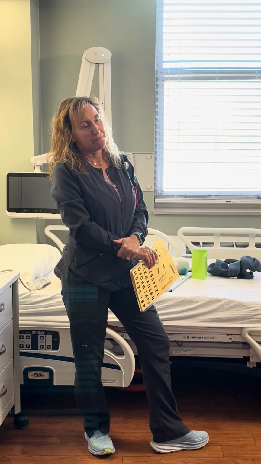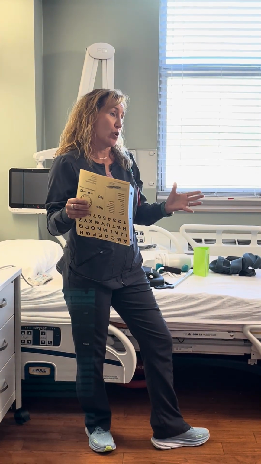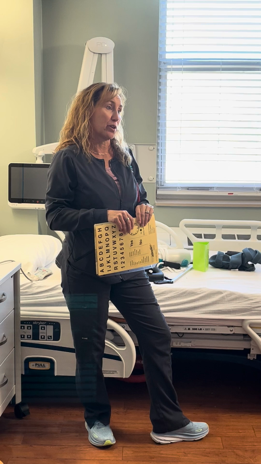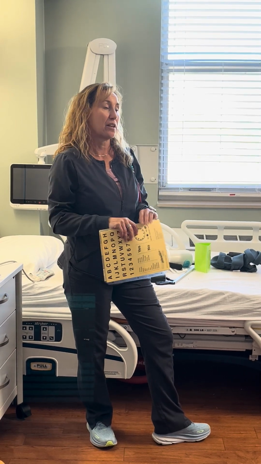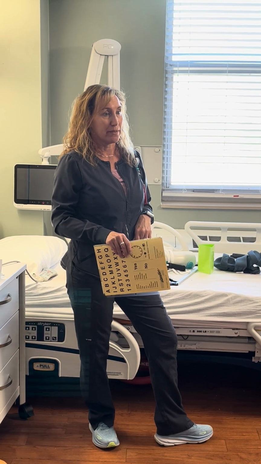But we have different size dry erase boards, and we have notebooks. I have big notebooks, I have little notebooks, and I just see if it's appropriate for the patient or not, and then go from there.